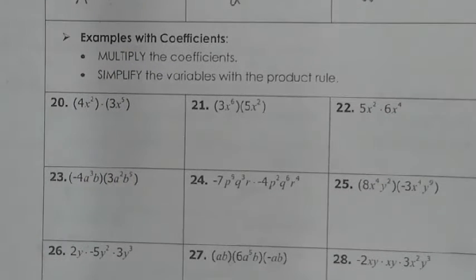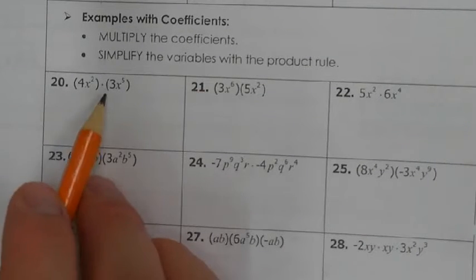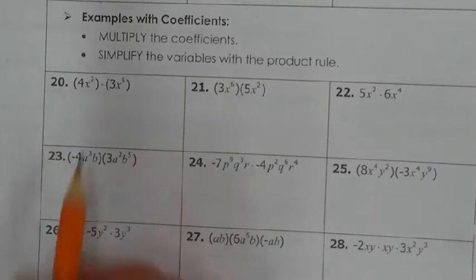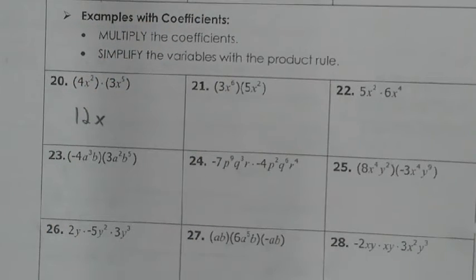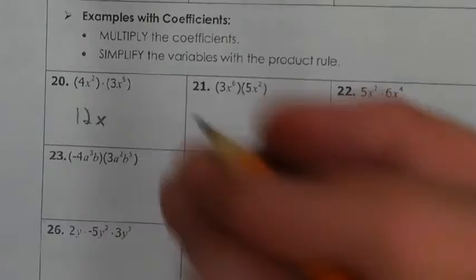And then it says examples with coefficients. Multiply the coefficients and then simplify the variables using the product rule. So the coefficients, who remembers what the coefficients are? The number beside a variable. Yeah, the big number in front of the variable. In this case, it'd be 4 and 3. What is 4 times 3? 12. But what would happen to our exponents? They get added. So what's 2 plus 5? 7. And that's all you do.